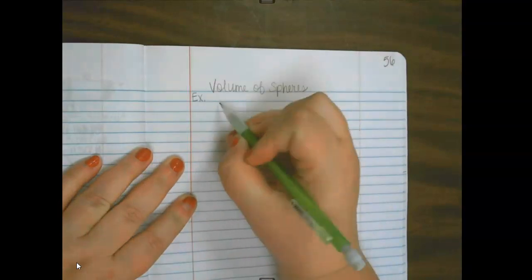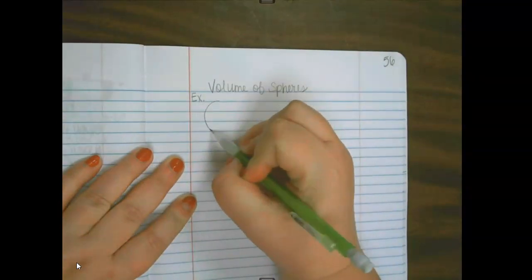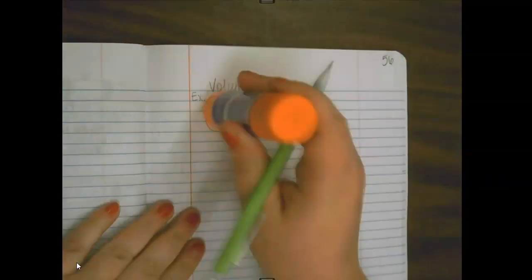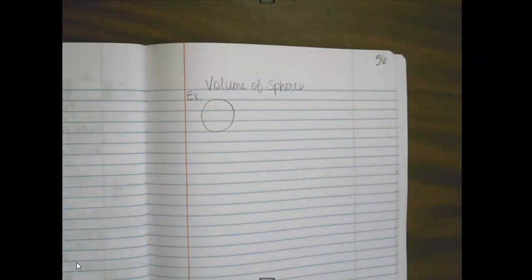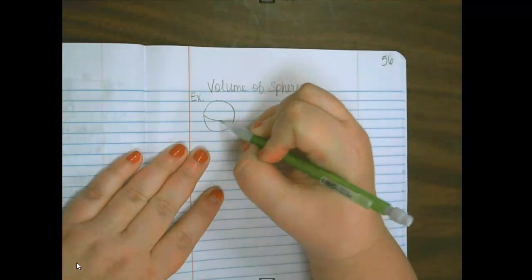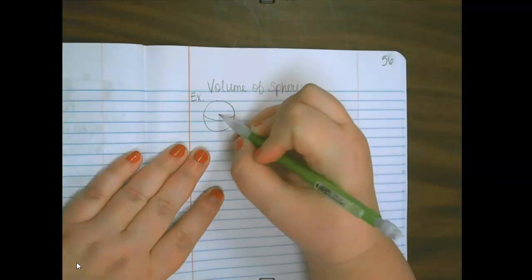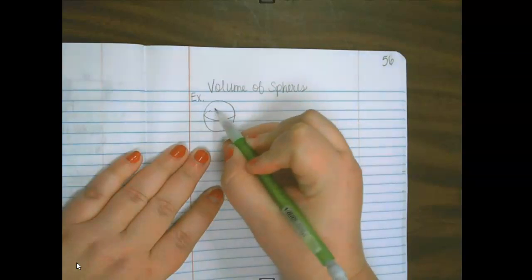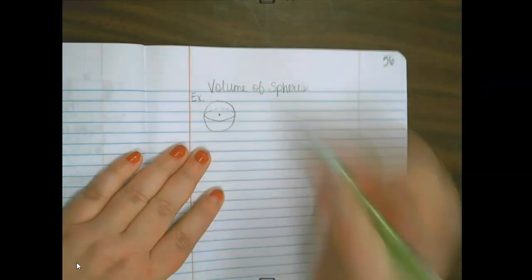All right, so you're going to draw a circle. If you want to get a circular object so you can trace it, that's fine. A glue stick would work. So you draw a circle, and then you do a little swoop, and a dot in the middle, and then a little dotted line around the back. That's how we draw a sphere.